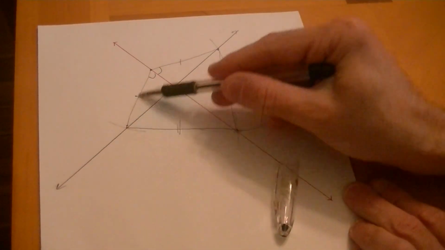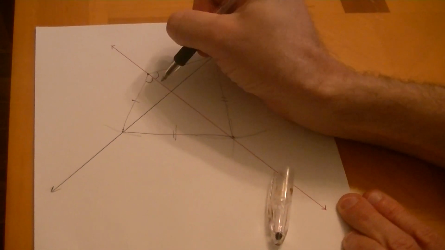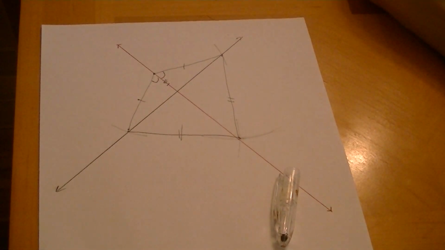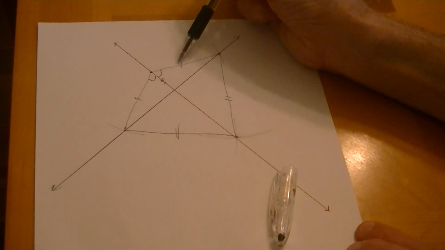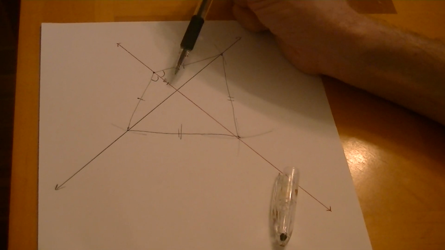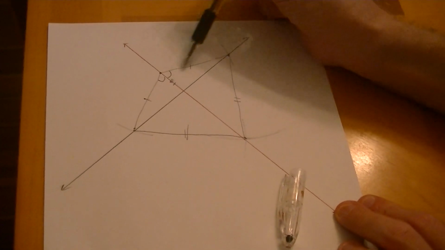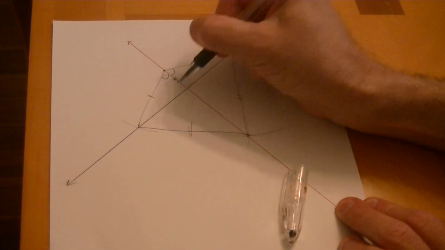Now if I look at these little triangles, I know that they share a side here. I can mark it congruent to itself, reflexive property. Side angle side on the little triangle matching side angle side, so these little triangles are congruent, which means all of the corresponding angles are congruent, and the ones we're interested in are these two.